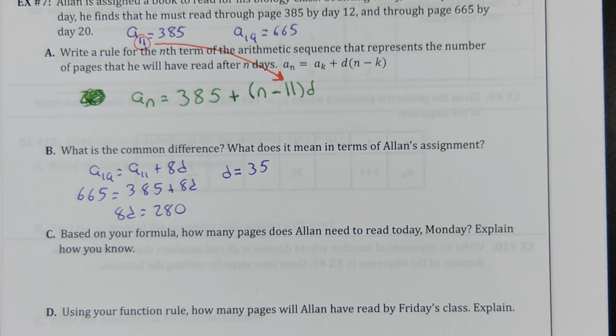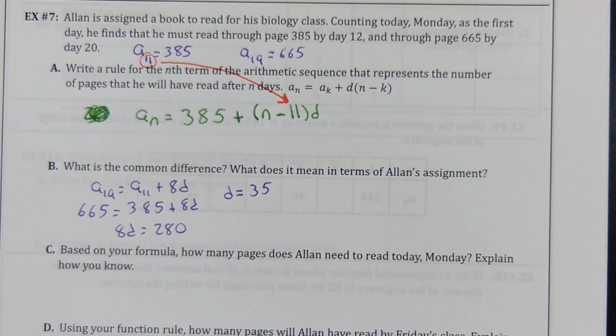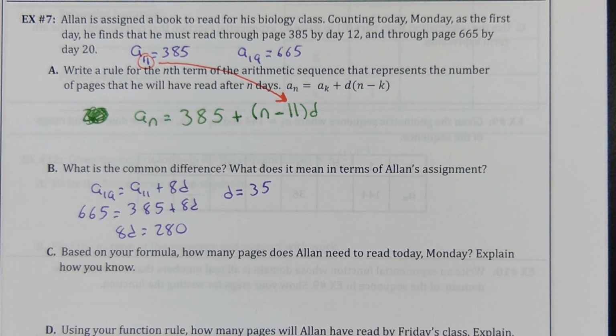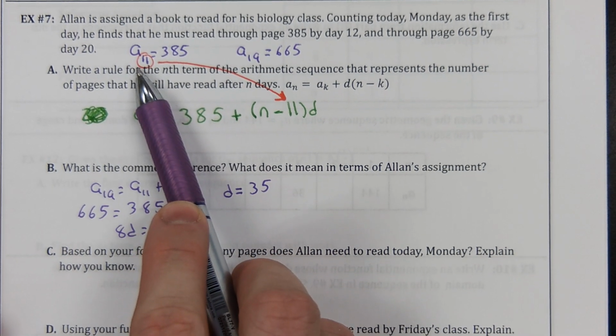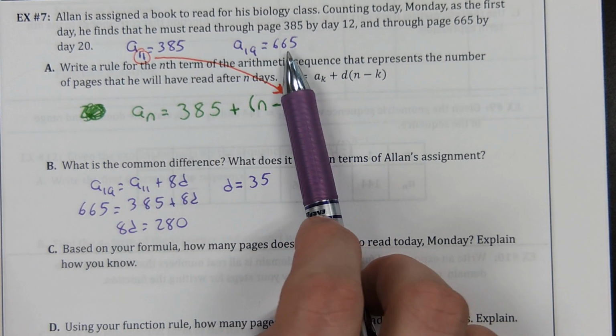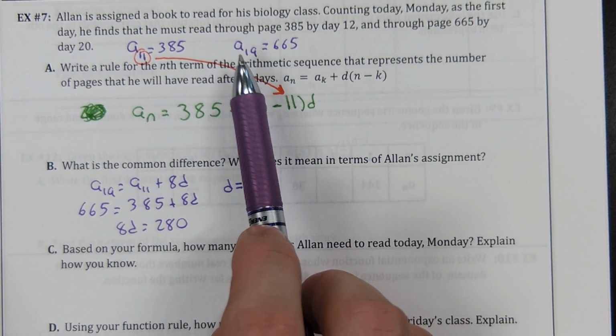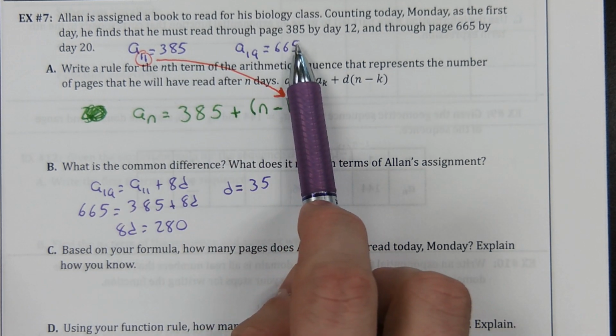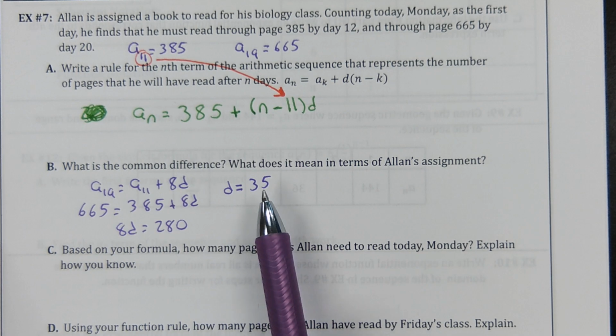Cool. You know what else you could have just done? You could have done 385 divided by 11. You would have gotten 35. But that kind of trick would not always work. Because what if we'd said this was a sub 12? It would have goofed this up a little bit. Because then this would have been a sub 20, and we would have had this 280 being divided by 8 still. It still would have been 35.